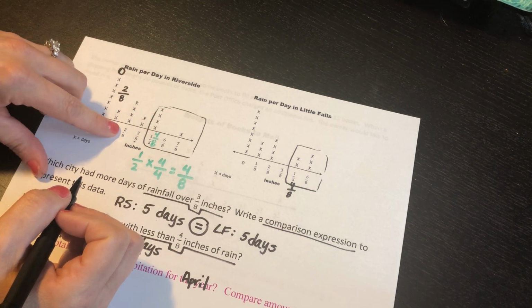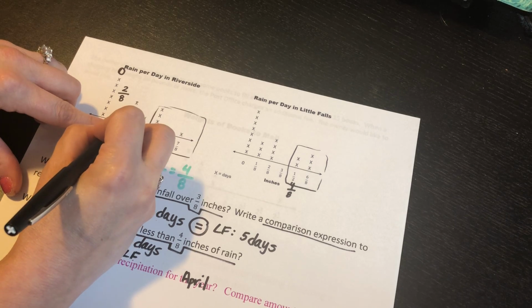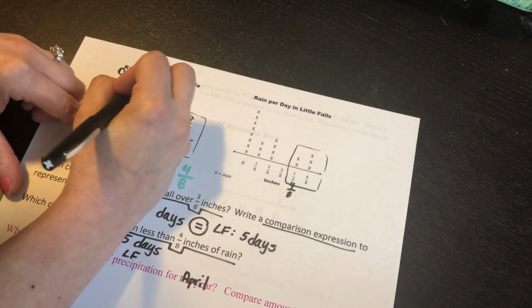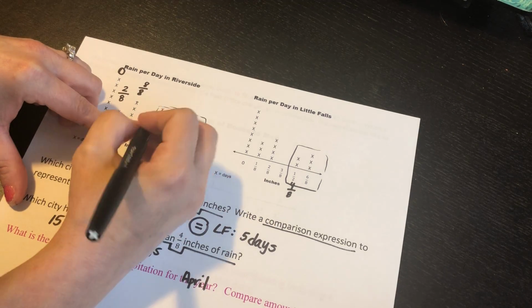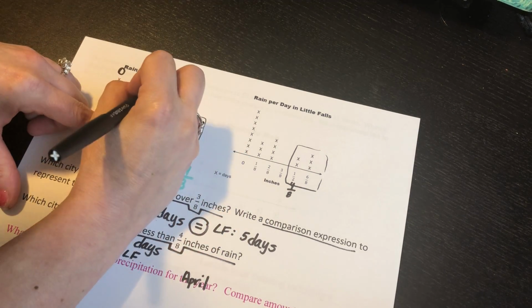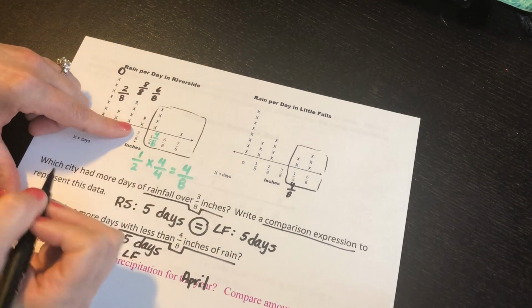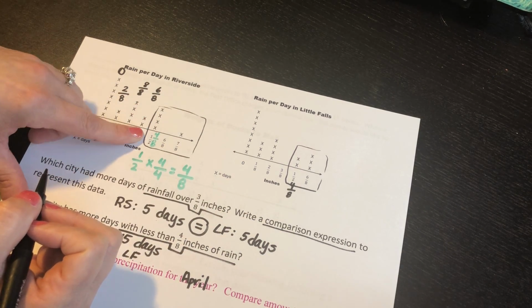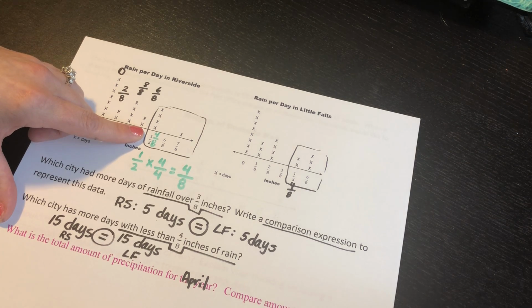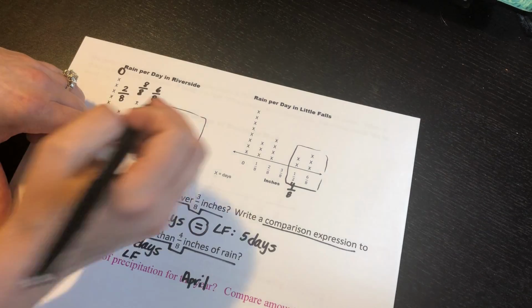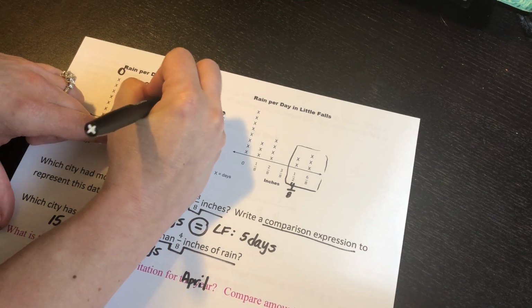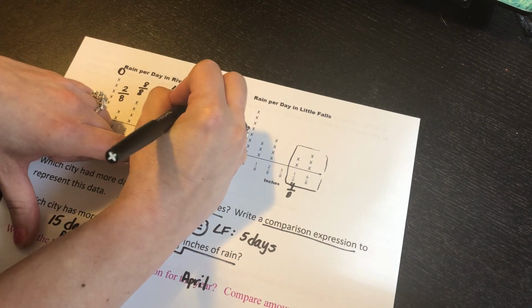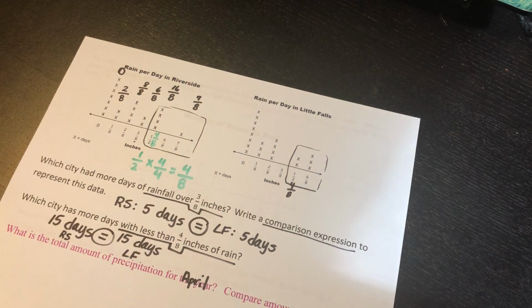Each day here is worth 2/8. 2, 4, 6, 8 for my numerator, and denominator stays the same. 3/8, so 3, 6 for my numerator, and denominator stays the same. Now for this column, I'm going to use 4/8 because when I go to add them, all the denominators will be the same, and I won't have to convert anything. So 4, 8, 12, 16 eighths. And this only has one value because there's only one x.